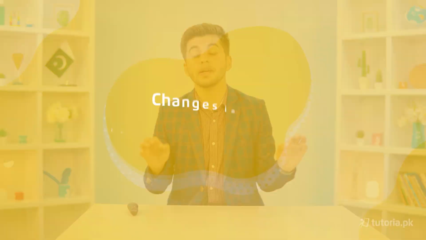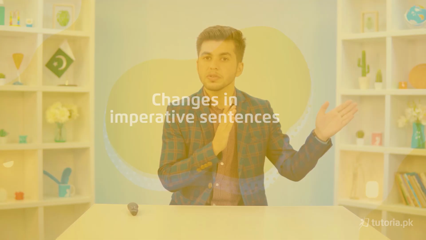Students, we are moving towards our next topic related to active and passive voice. That is, what are those changes that will happen when we convert an imperative sentence into passive voice. First, we must know what an imperative sentence is. An imperative sentence is a sentence that expresses a command, an advice, or a request.